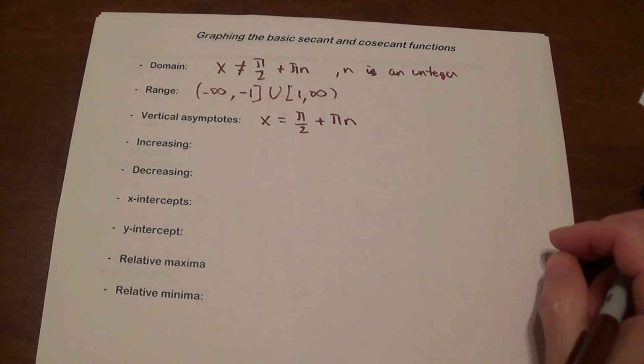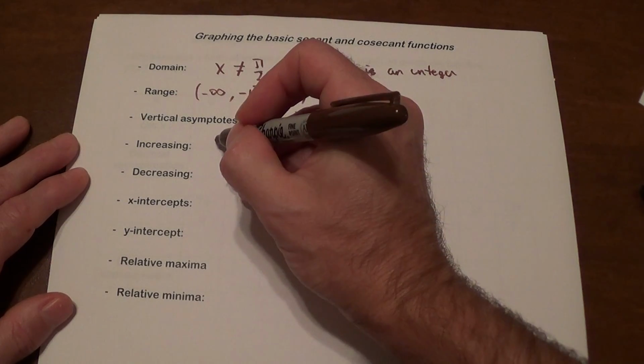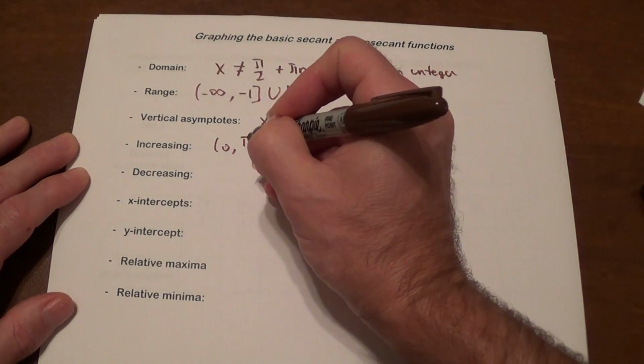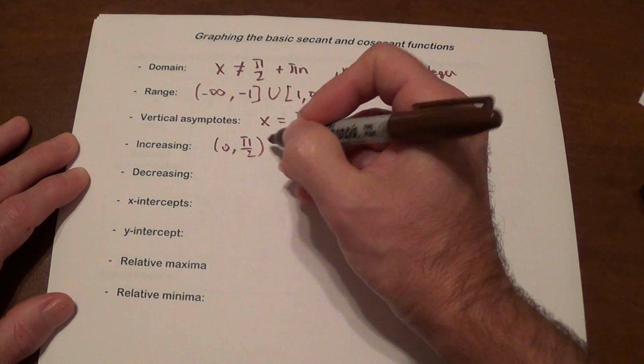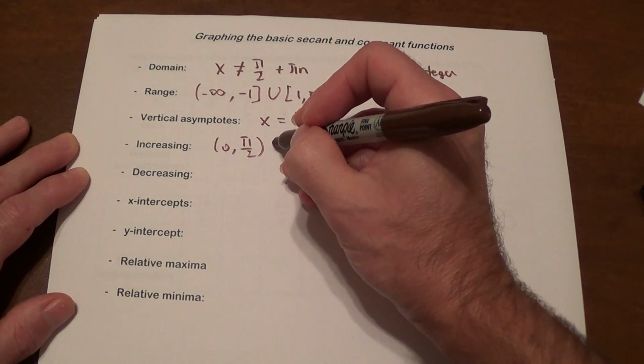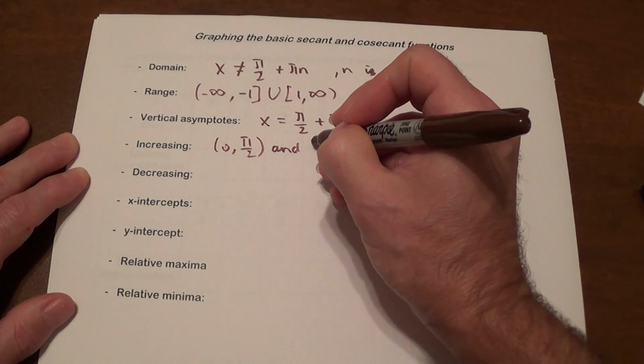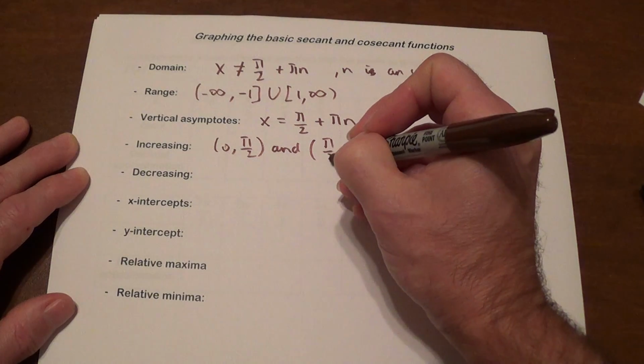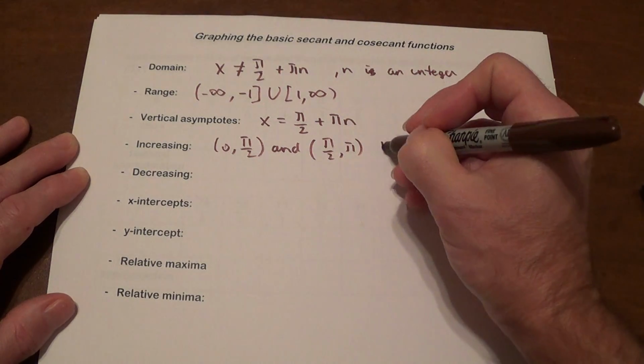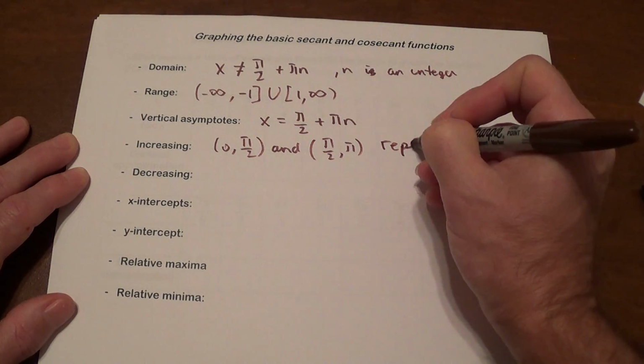Where is this graph increasing? So this graph is going to be increasing on the interval from 0 to pi over 2. And then again, it's going to have a vertical asymptote at pi over 2. And it's also going to increase after that from pi over 2 to pi. And it's going to repeat every 2 pi.